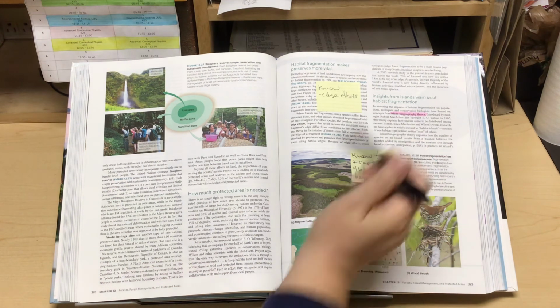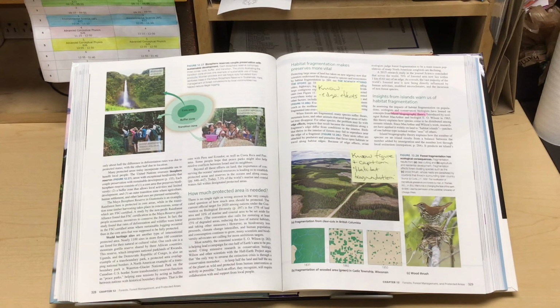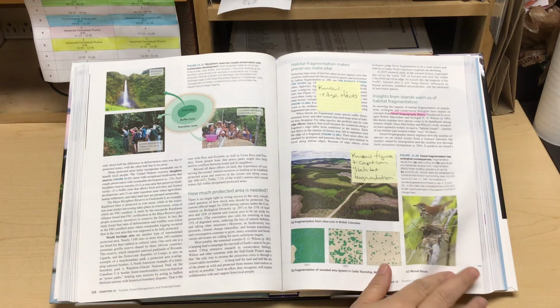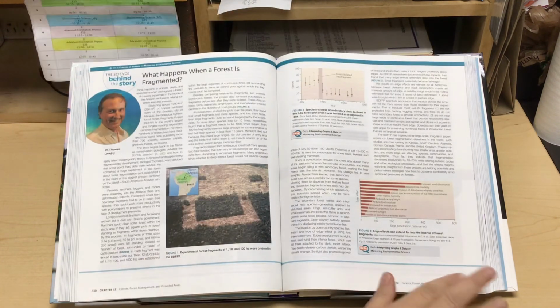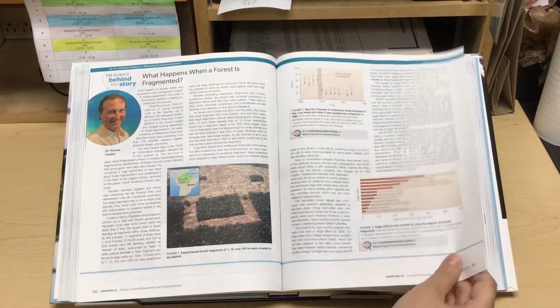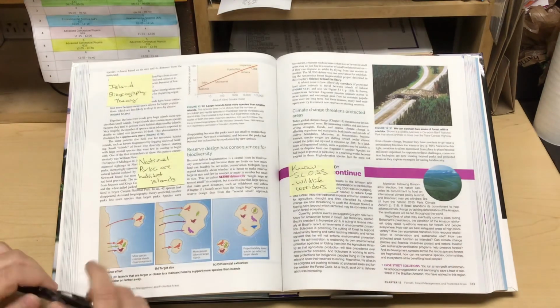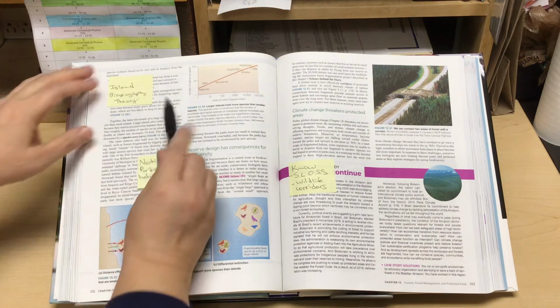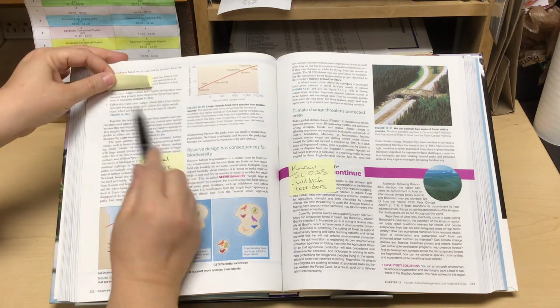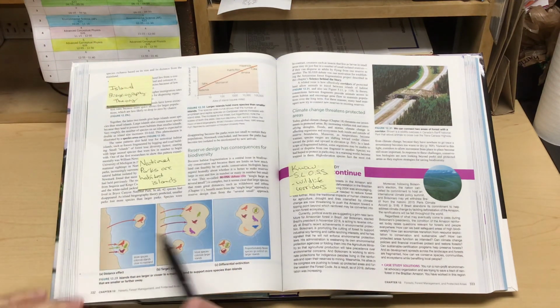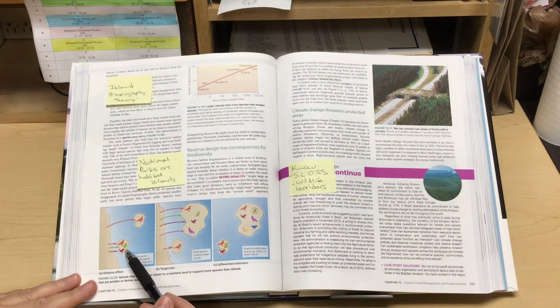And then it moves on to island biogeography theory, which we have already covered, but we'll summarize it really quickly. And there's a science behind the story here that you can read. It's pretty interesting. This is the island biogeography theory stuff underneath here. Basically, you know it. The closer an island is, the more migration there can be. The bigger an island is, the more migration there can be, and so on.